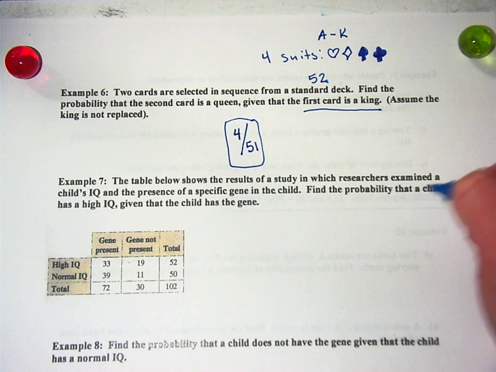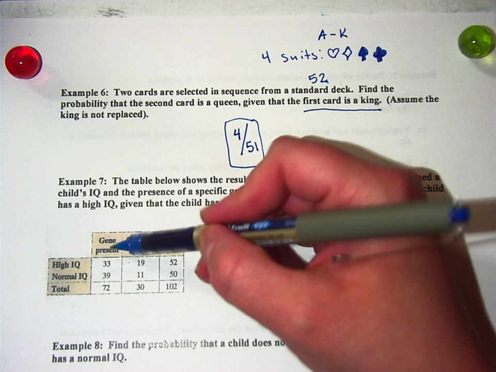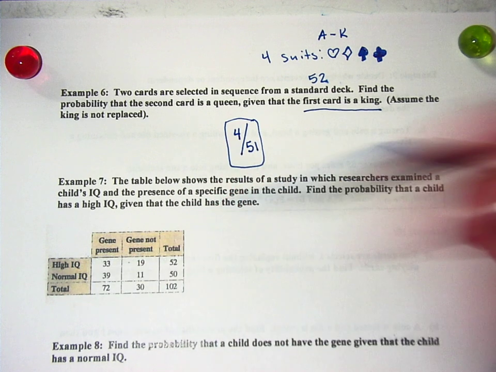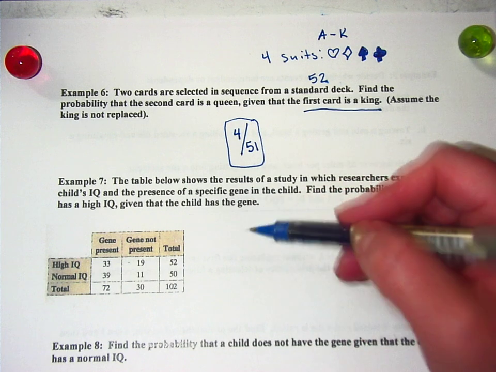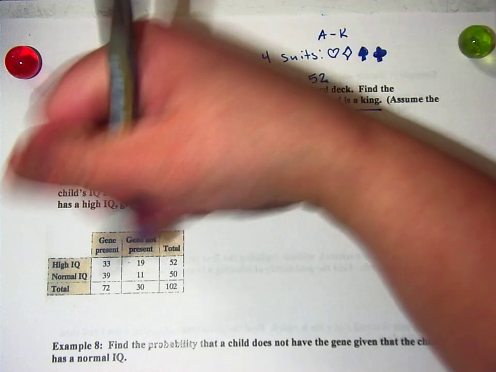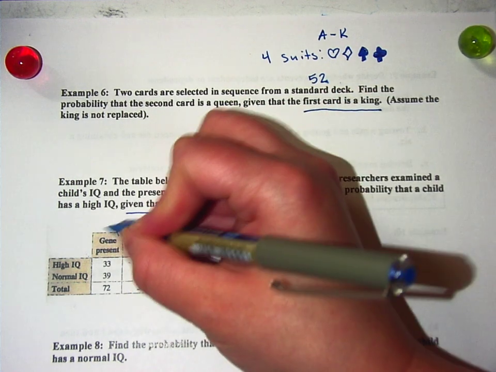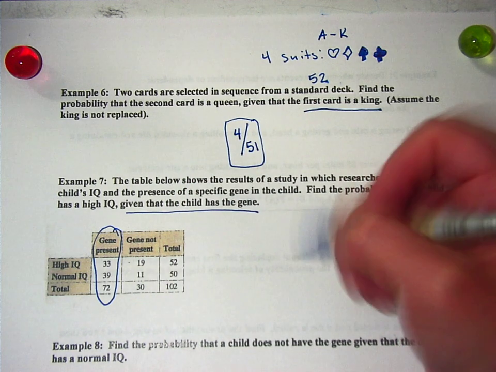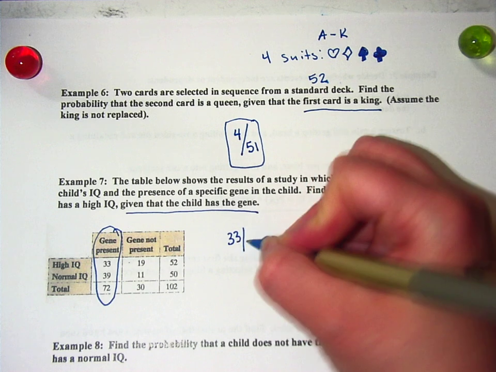This one shows a study where researchers looked at a kid's IQ and looked at a gene. So they were trying to see if a gene being present or not was related to IQ. Find the probability that a kid has a high IQ given that the child has the gene. Since it says given that the child has the gene, all we care about looking at is this column. And it's a high IQ, which is 33 out of 72.